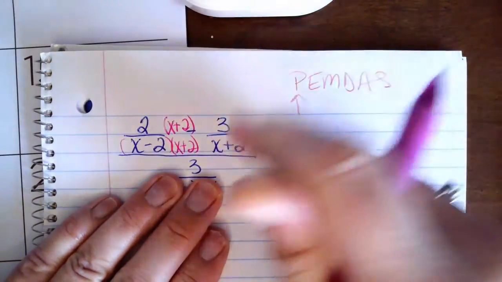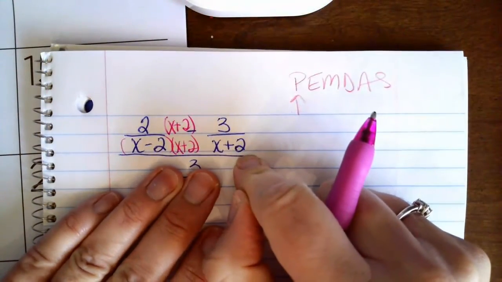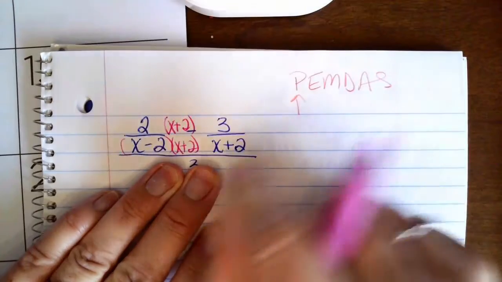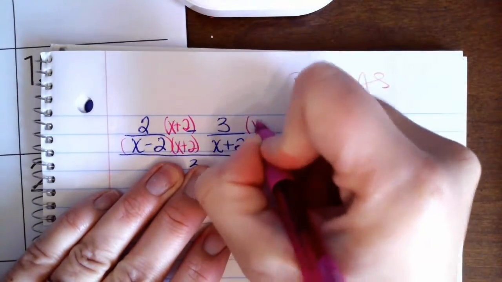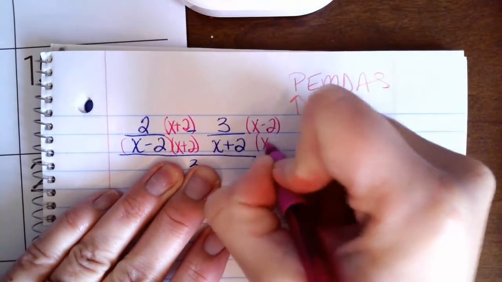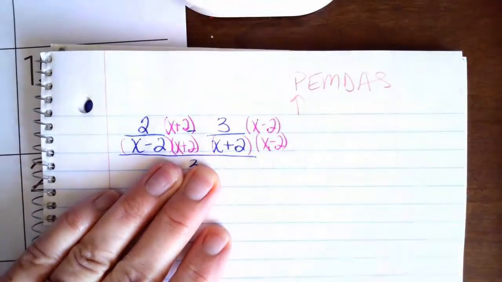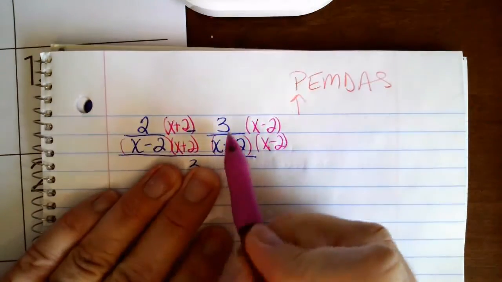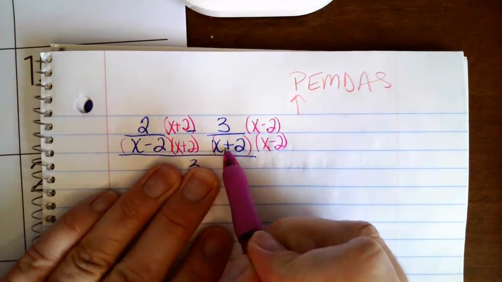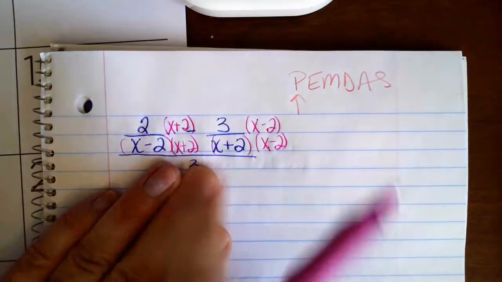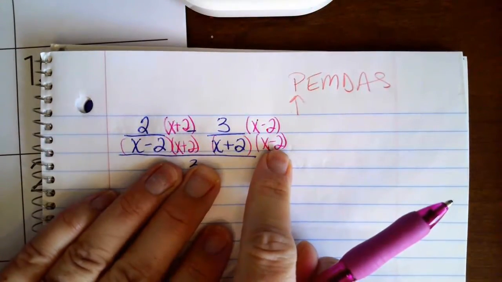This one has the x plus 2. What is it missing? It's missing the x minus 2. So I'm going to multiply top and bottom by x minus 2. And I'm using parentheses so it doesn't look like x plus 2 times x minus 2. I need this chunk times this chunk.